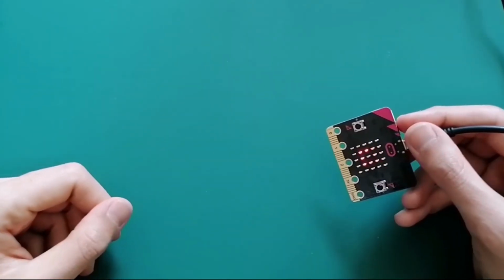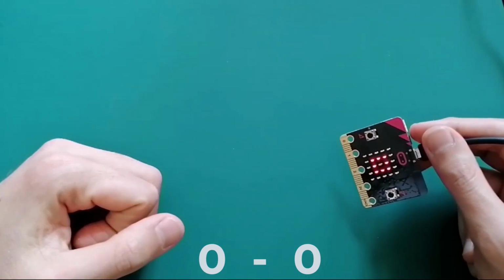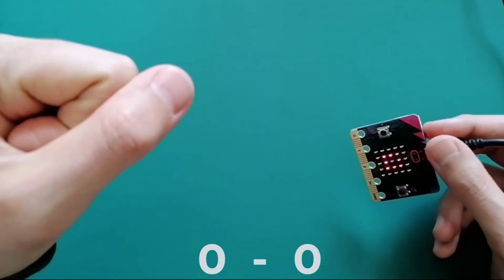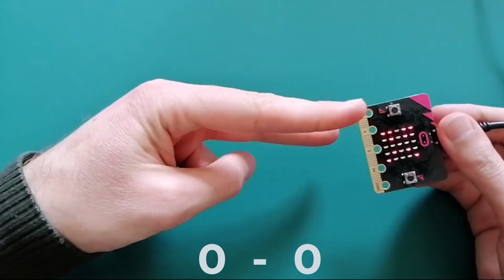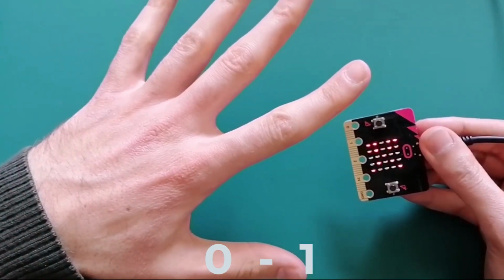Now we will play till 3. I will be against the micro:bit. Let's play paper, rock, scissors. So we start. 1, 2, 3. Scissor, scissor. So you got the scissor. 1-0. I'm losing.